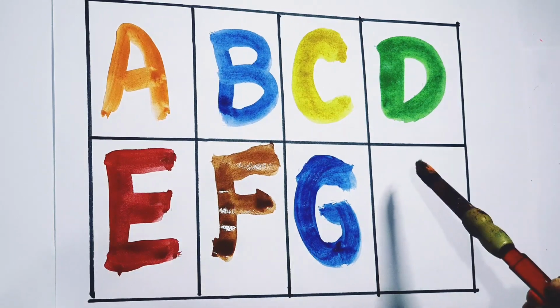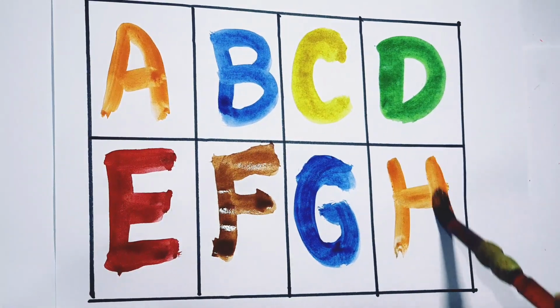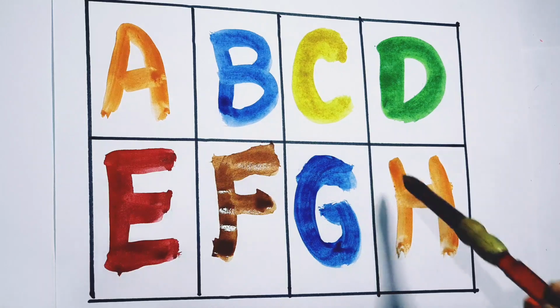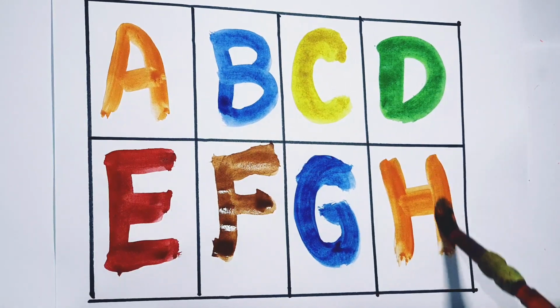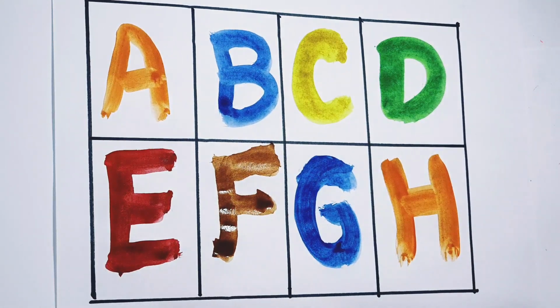Orange color. H. H for hen. H for house. H for home.